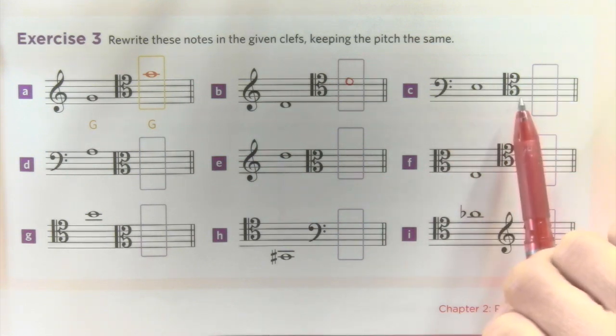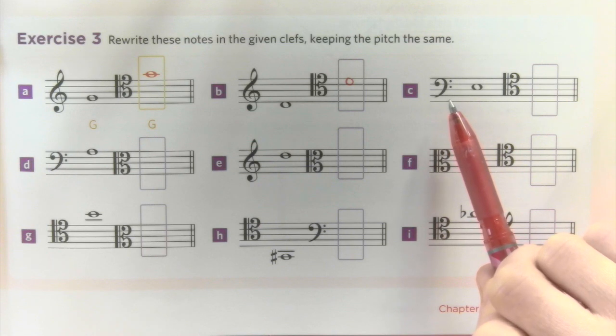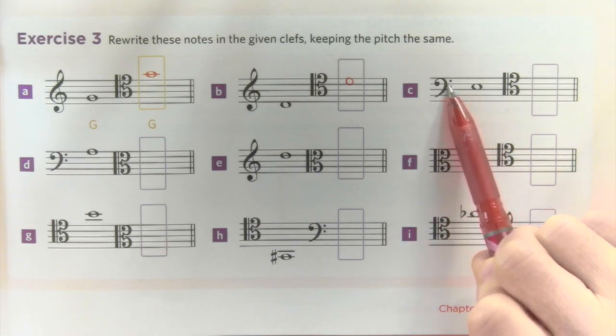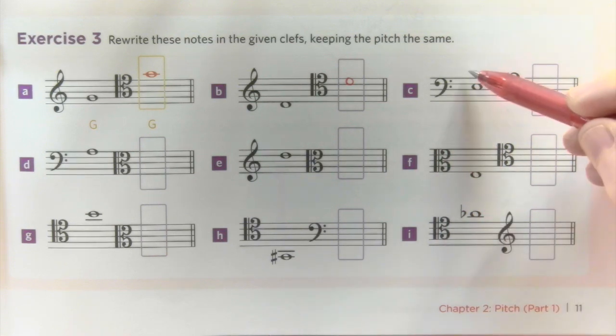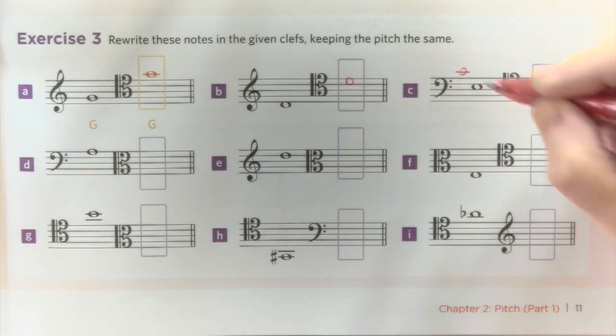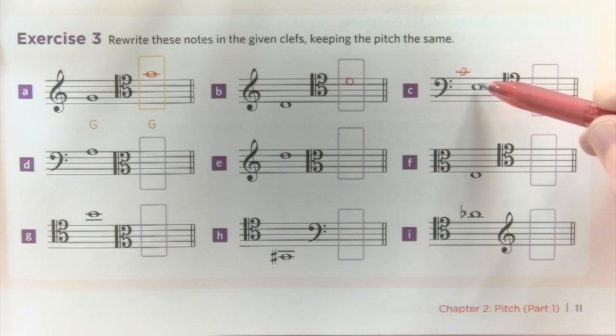Now, from the bass clef to the tenor clef, let's have a look. This is Fa, this fourth line indicates where Fa is. Middle C in the bass clef is up here, and in the tenor clef it's actually here. I'm going to write it just as a guideline. Now, this is E, Mi.